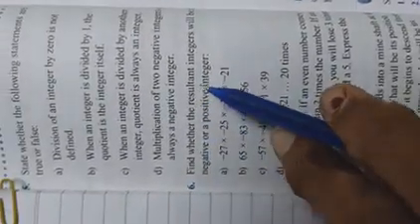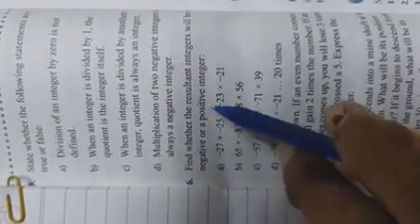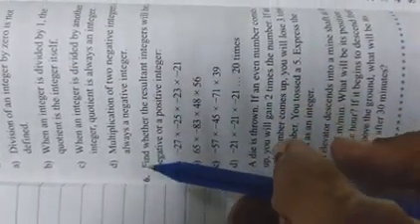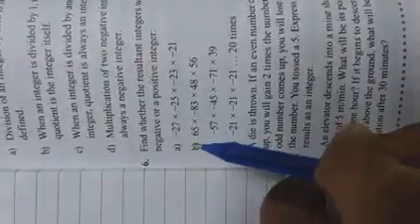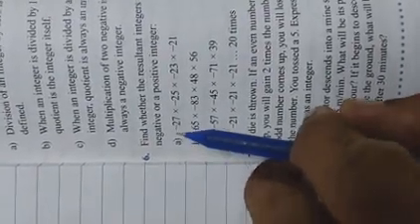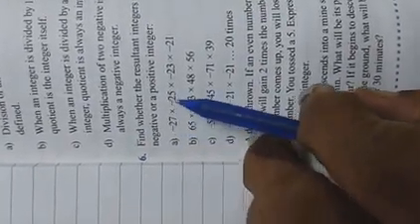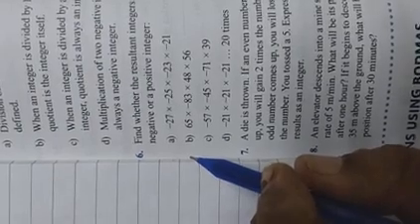From question number 6, find whether the resultant integer will be negative or positive. You just have to say whether it is negative or positive. You do not need to multiply the given numbers. Just see how many negative signs are given here. Suppose here, how many negative signs? 1, 2, 3, 4. This means there are 4 negative signs. 4 negative signs means an even number.